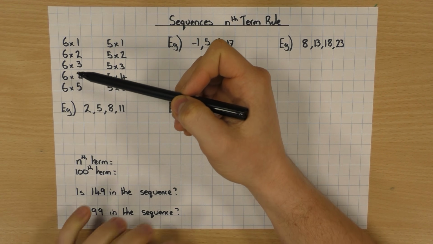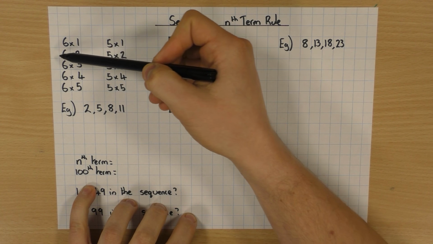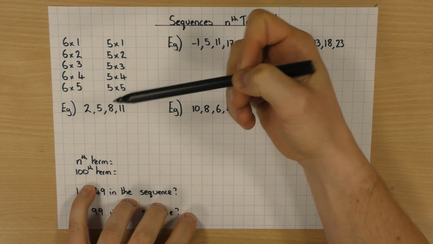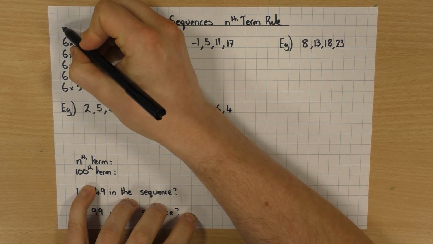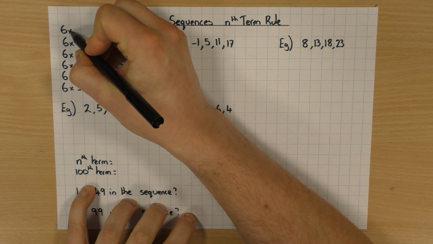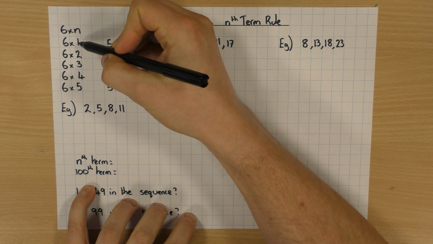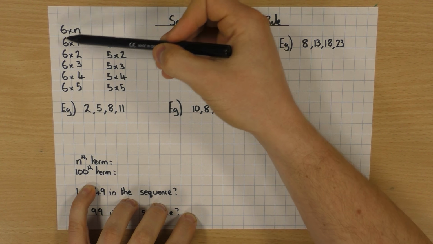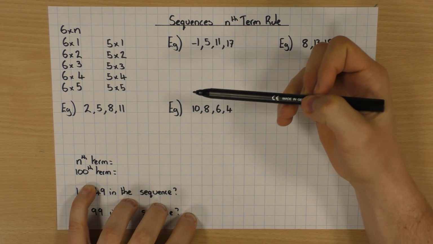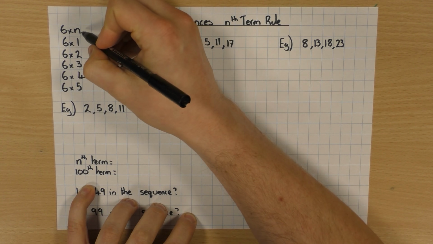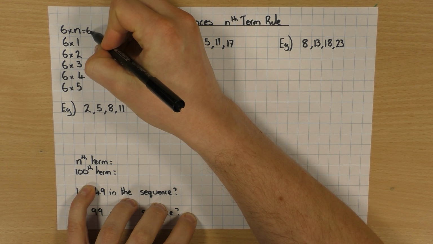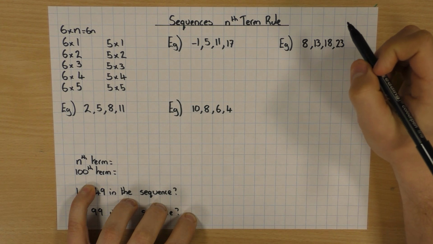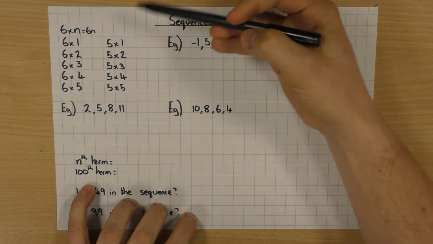Hopefully you can quite easily see that if I'm doing 6 times 1, 6 times 2, 6 times 3, a general rule would literally be 6 times n, where n is just whatever number in that times table I want. So 6 times n would give me anything in the 6 times table, and I can simplify that to be 6n. So 6 times n is just 6n. Exactly the same thing here.